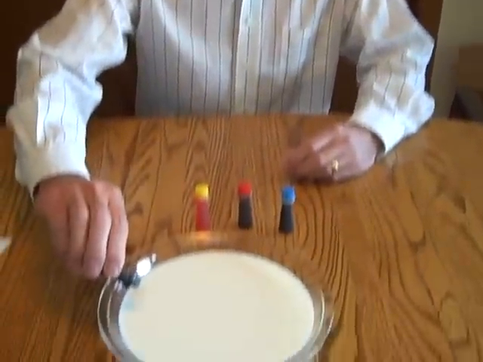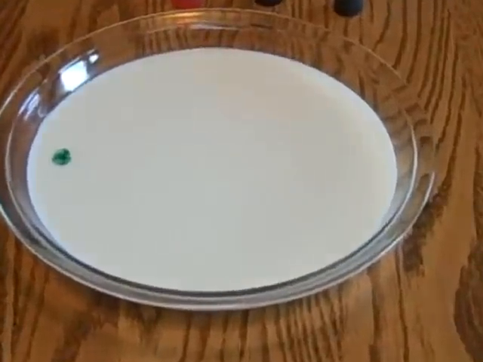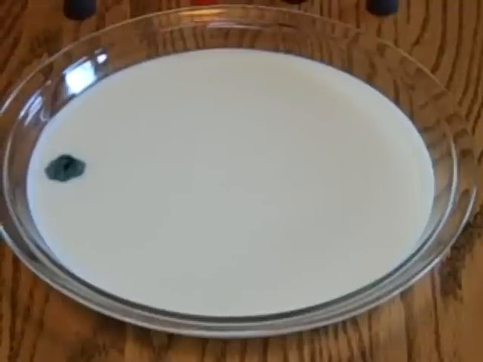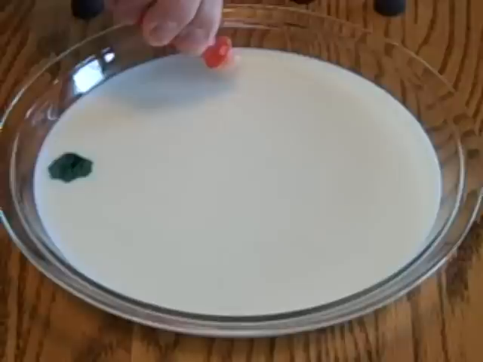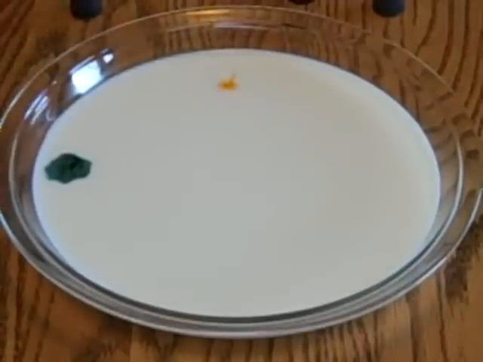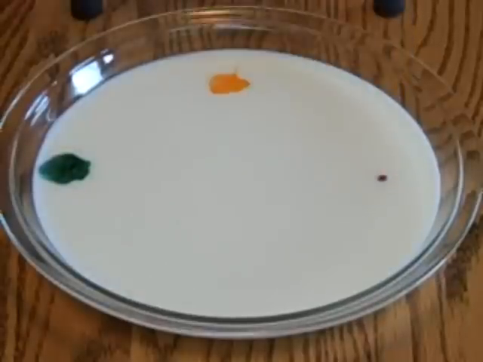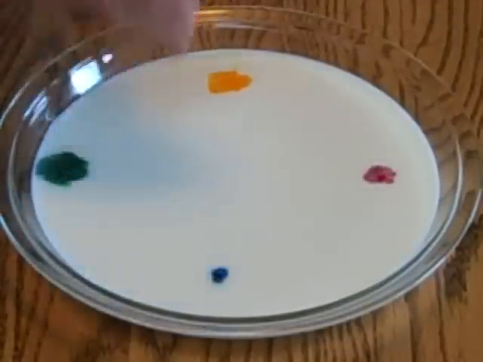I will begin with putting 1 drop of green on the edge of our milk. Now, is that what you expected to happen? Next, I'll put a drop of yellow. And maybe a drop of red. And finally, we'll put a drop of blue over here.